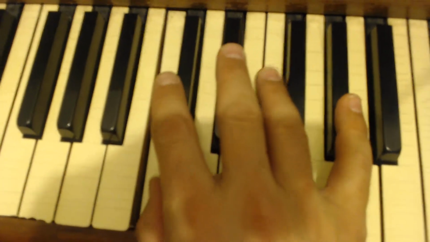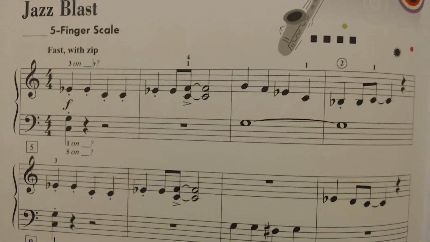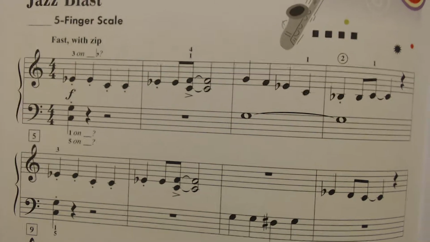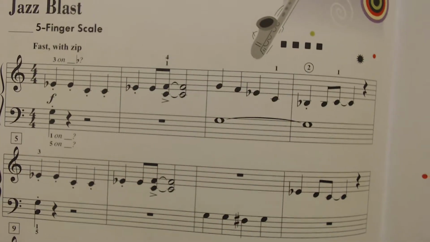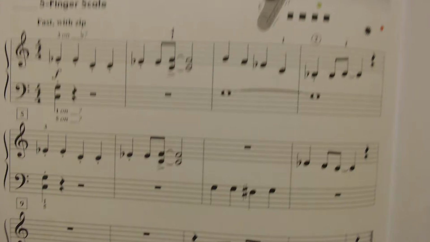There you go. And why we're going to do that is because the first line of the actual piece, see, right there, see it? It's going to go E flat, C, C, E flat, E, chord. See that? Da, da, da, da, 2, 2, 1. See how at the end of the line, we're going to cross our 2 finger over to grab B flat.